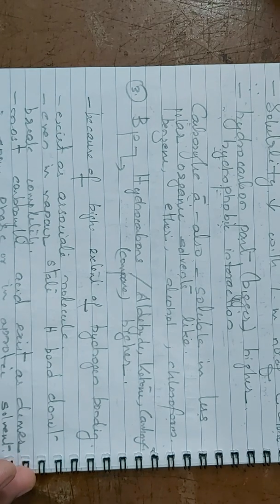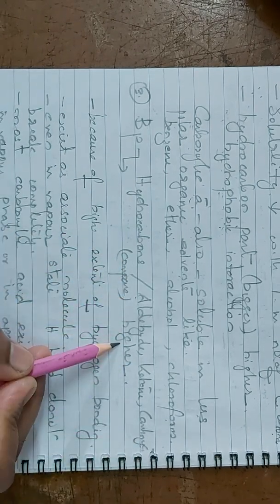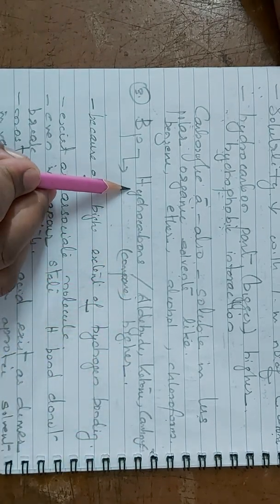If you take the hydrocarbons and the compounds with this C double bond O unit, when we compare the boiling point, these have a higher boiling point than the corresponding hydrocarbon.